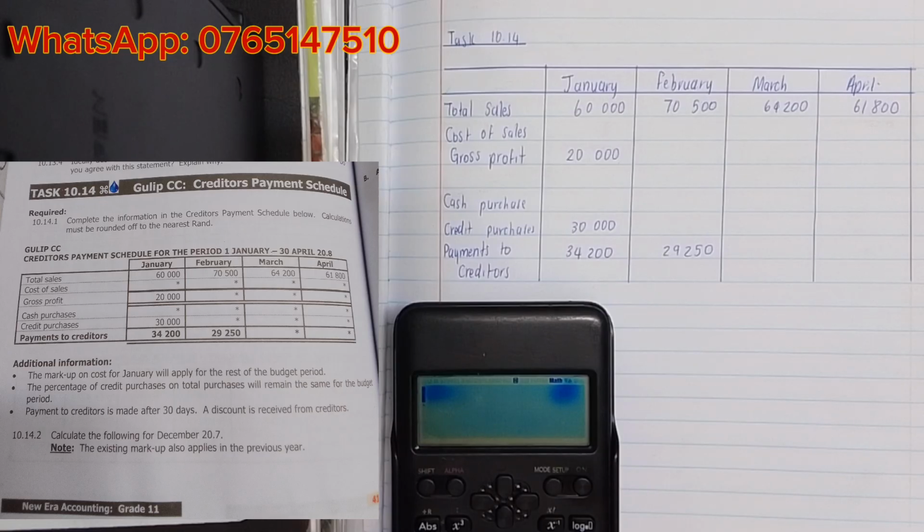Additional information. The markup on cost for January will apply for the rest of the budgeting period. The percentage of credit purchases on total purchases will remain the same for the budget period. Payment to creditors is made after 30 days. A discount is received from creditors.